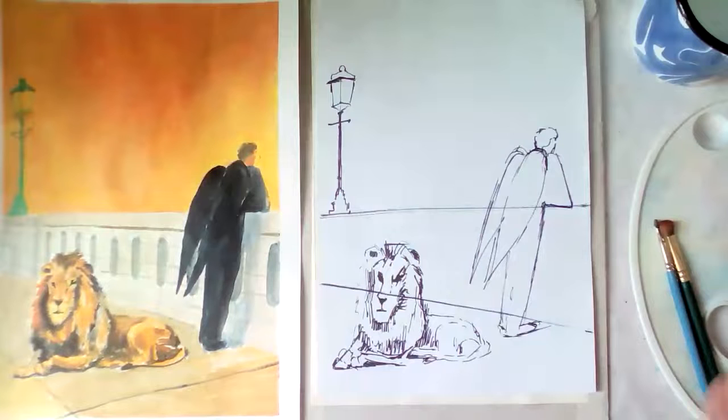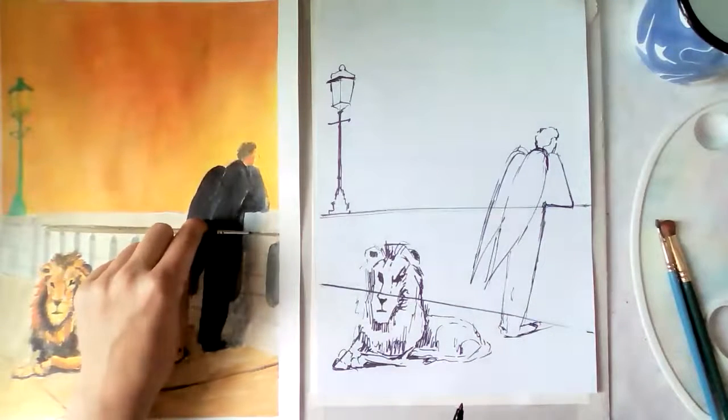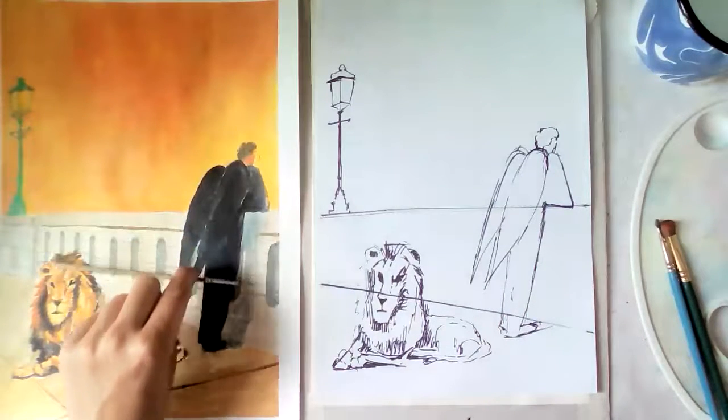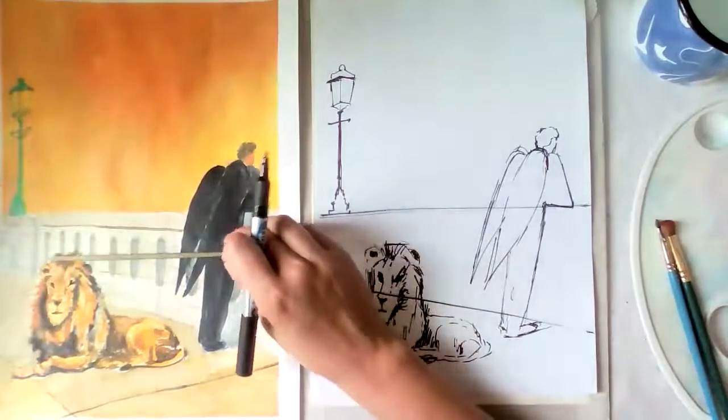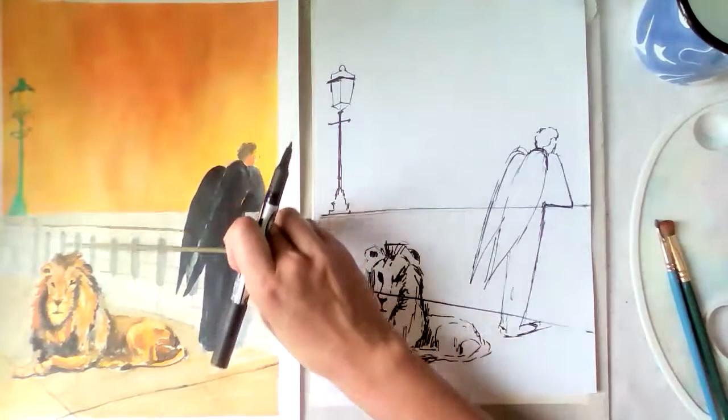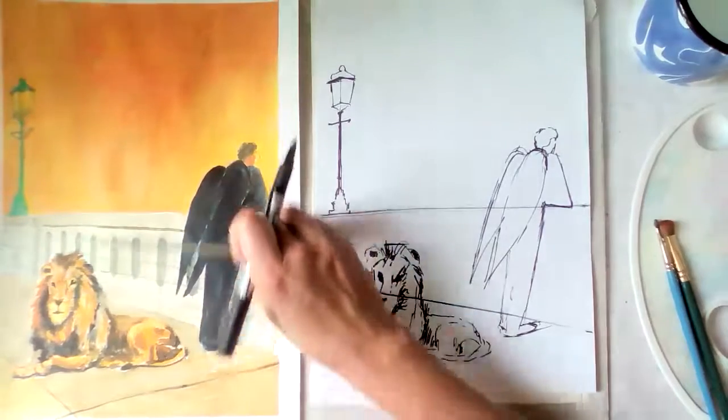And then this barrier. Again, you see all the lines are slowly going there, and each line has its own direction, its own angle, so it's changing.